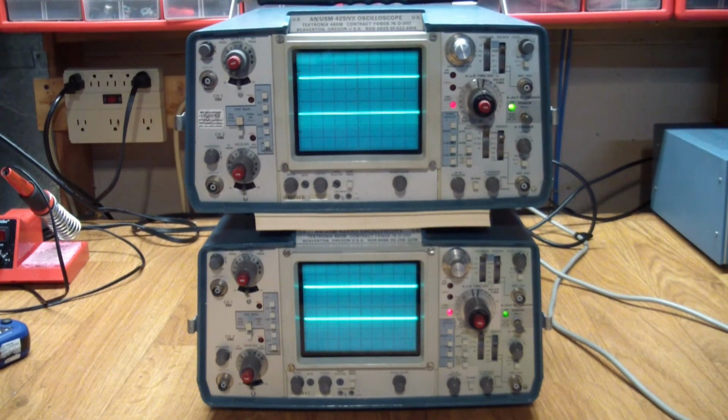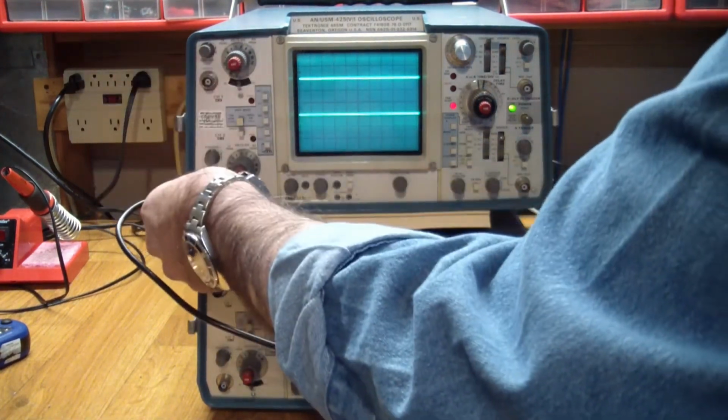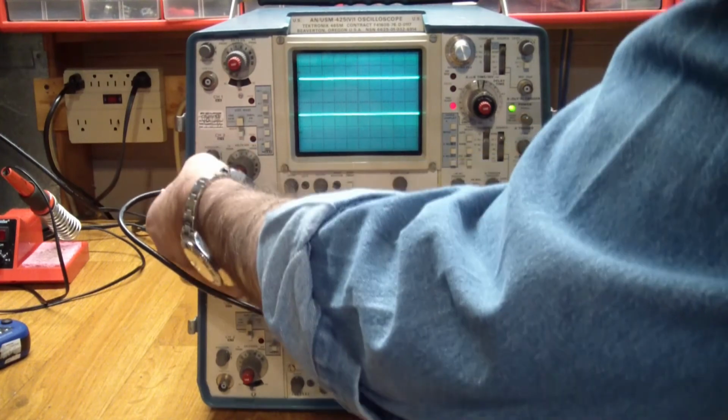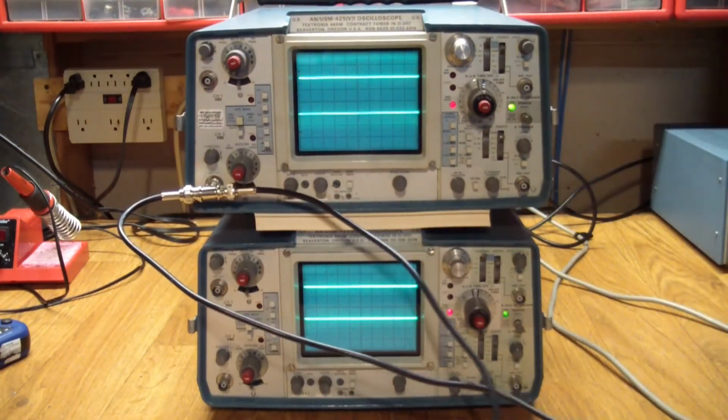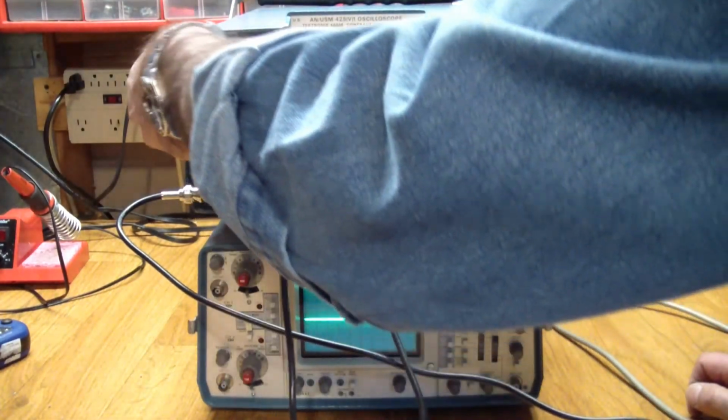And one last thing, we should probably put a signal into the new guy and make sure that it's actually able to display signals. So wait, let's put this one down here, and this one up here.